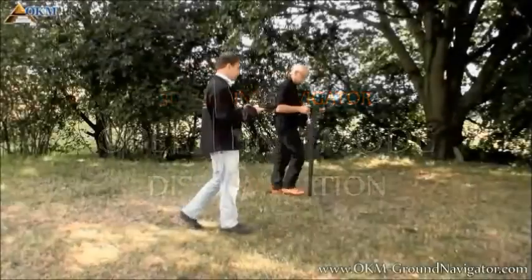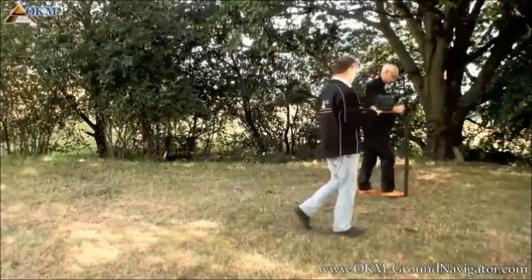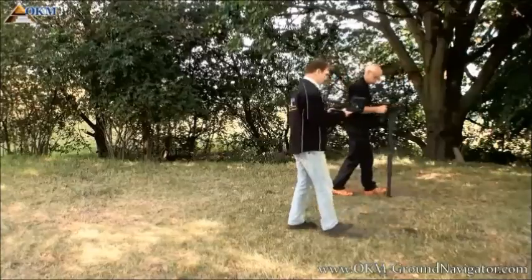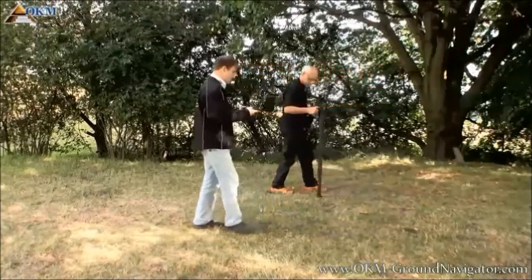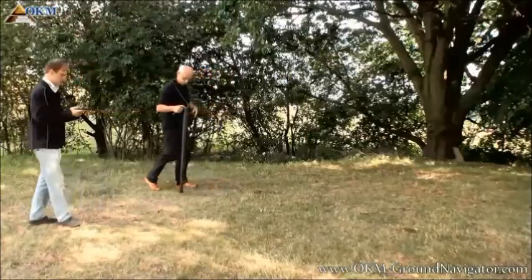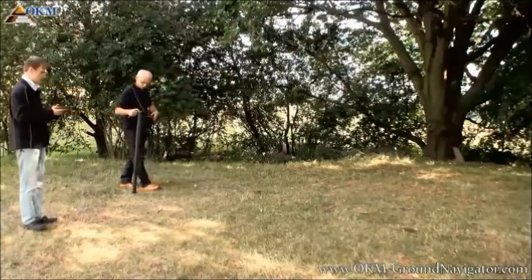The third operating mode is discrimination. It is used to pinpoint detected objects and get a rough identification of the type of object. This mode is only working with a connected computer to see the data live on screen.